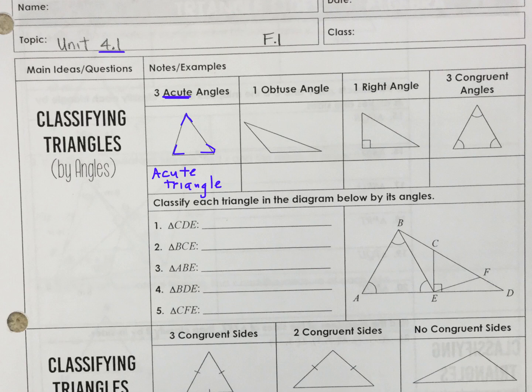All right, the next triangle we're going to deal with has 1 obtuse angle. Remember, I said the obtuse are the big fat angles, bigger than 90 degrees. So this right here, that's a cute little angle. That's a cute little angle, but it does have this one big giant obtuse angle. So if a triangle has 1 obtuse angle, that means that it's an obtuse triangle.